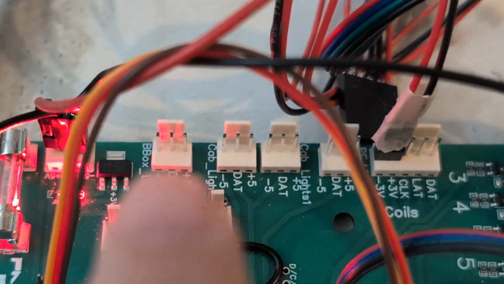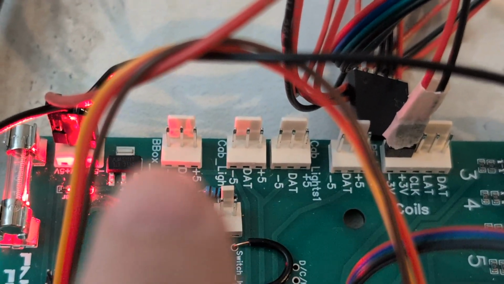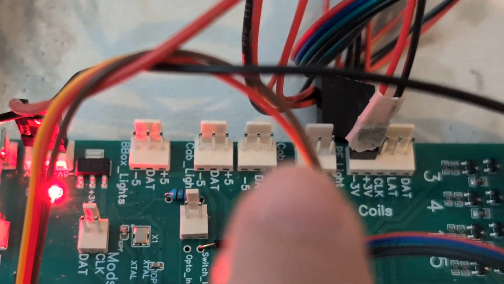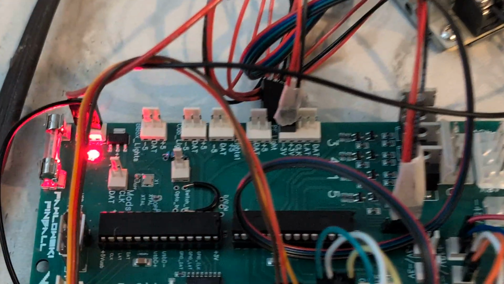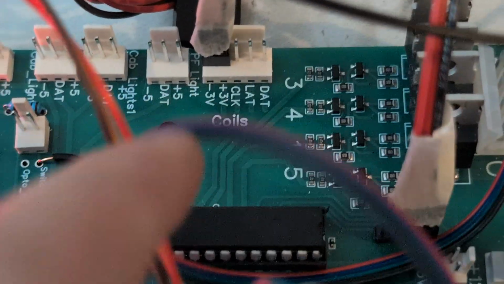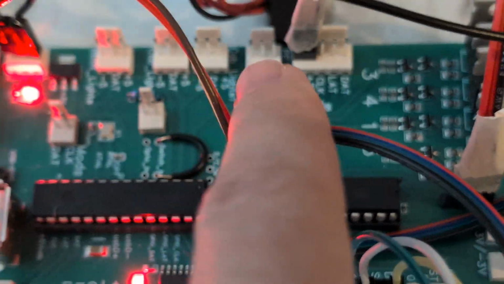Again, anything. So over here as well, you got right here, that's your back box lights, which includes speaker lights, left and right cabinet lights. So those are in sync. They're controlled by the same data. So both the left and right sides are doing the same exact light show all the time. It's just how I designed it. There's your playfield lights. You'll plug those in there.